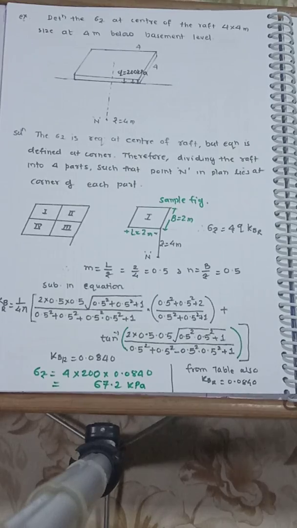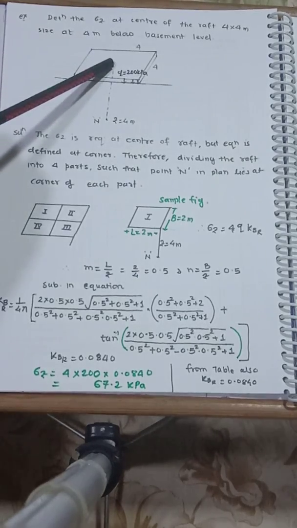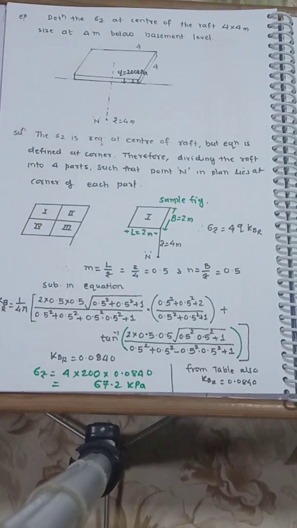Therefore, for our convenience, we'll take this center to form a corner, so that our purpose will be solved, because the equation which we have written is for the corner. So how do we do this? We can divide the raft into four parts, and as a principle of superposition we can add all of these.